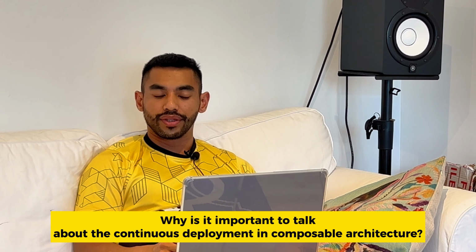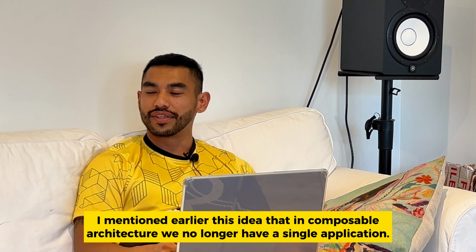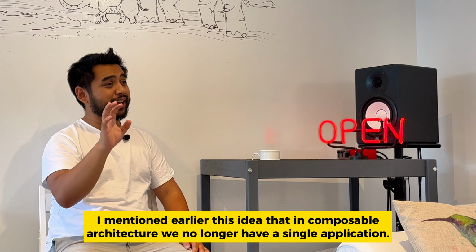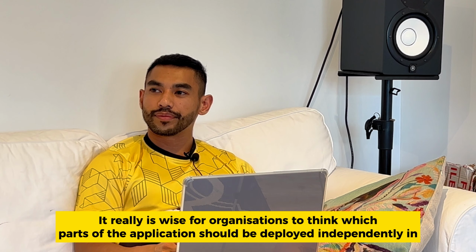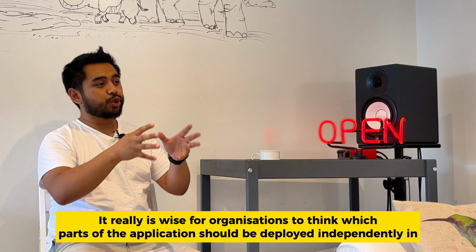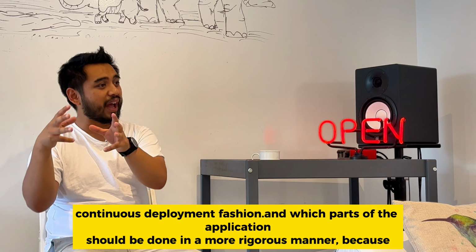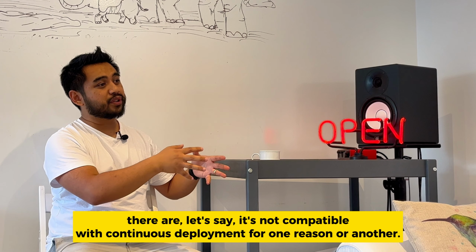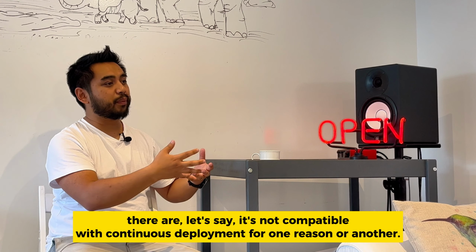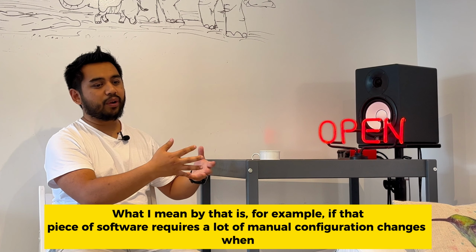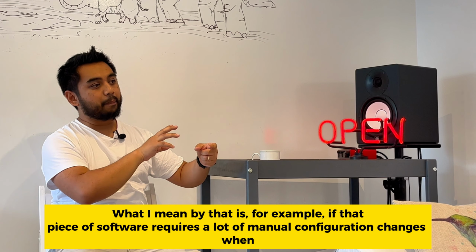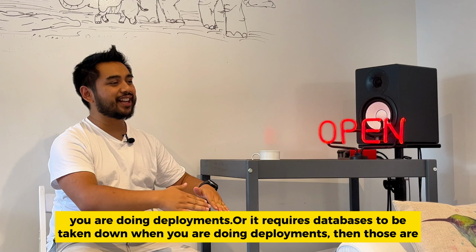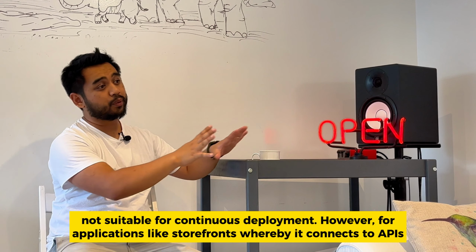Why is it important to talk about continuous deployment in composable architecture? I mentioned earlier this idea that in composable architecture, we no longer have a single application. It really is wise for organizations to think about which parts of the application should be deployed independently in a continuous deployment fashion, and which parts should be done in a more rigorous manner because they're not compatible with continuous deployment for one reason or another. For example, if that piece of software requires a lot of manual configuration changes when you are doing deployments, or it requires databases to be taken down, then those are not suitable for continuous deployment.